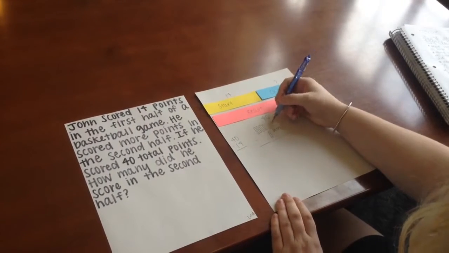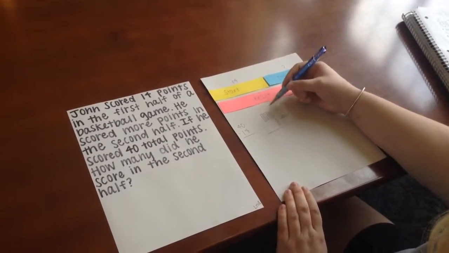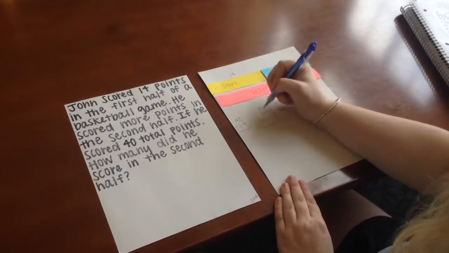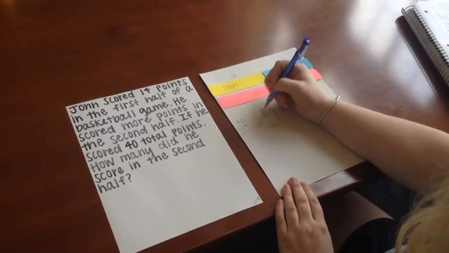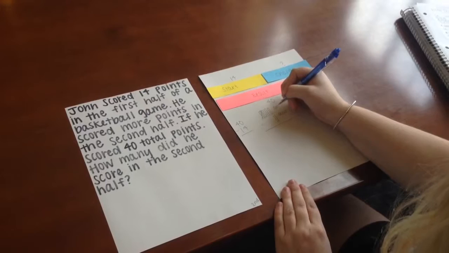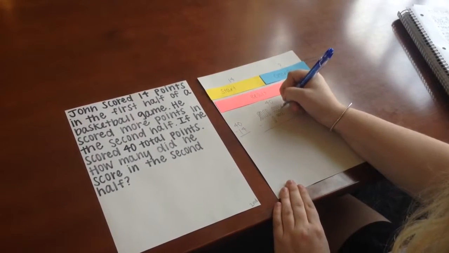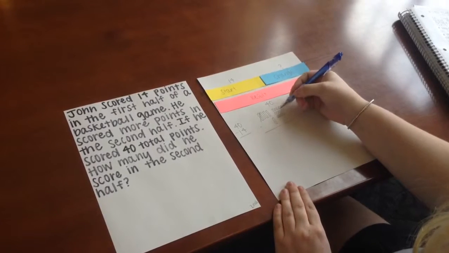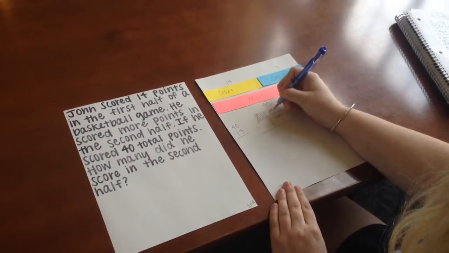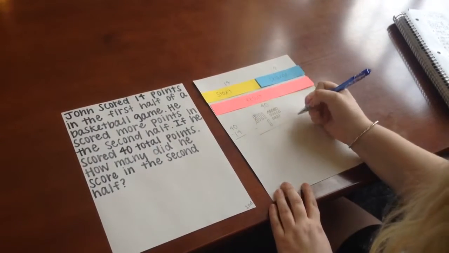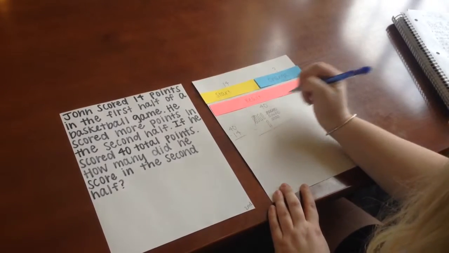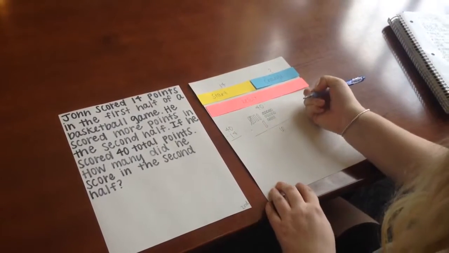Since there are no ones in our top number in our result, we're going to have to regroup. So we're going to take 1 10 away and put it over here. So we have 10 minus 4. So we're going to take away 10 ones, which leaves 1, 2, 3, 4, 5, 6. So we'll have our 6 down here.